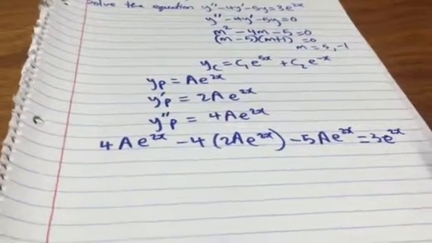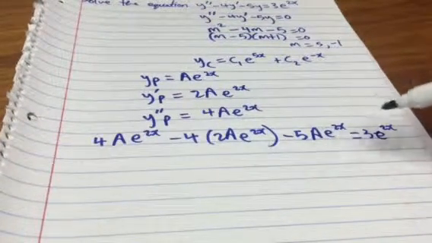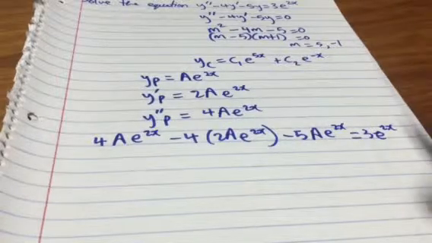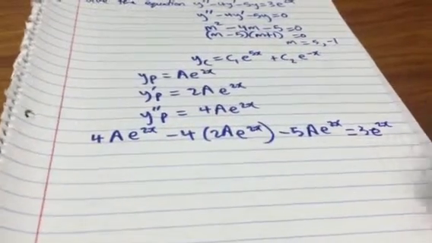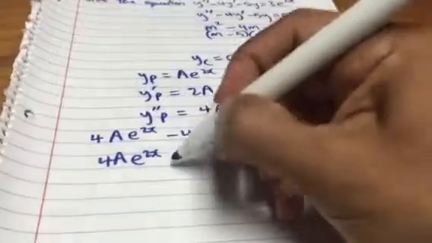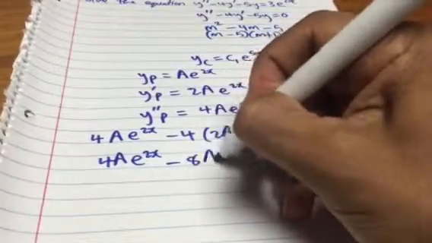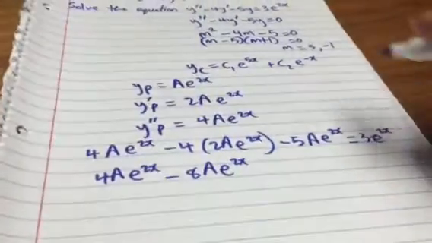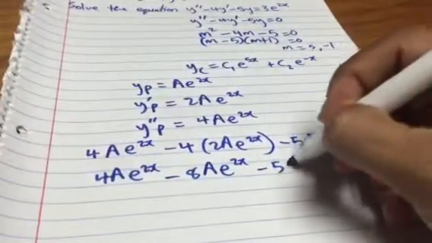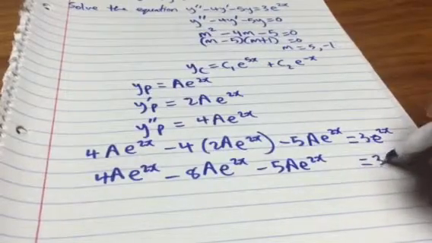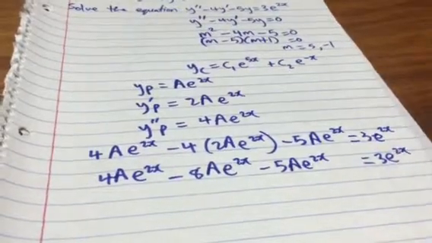What I'm going to do now is simplify the left-hand side and equate it to the right-hand side to determine a. So I'm going to get 4a e to the 2x minus 8a e to the 2x minus 5a e to the 2x equals 3 times e to the 2x.